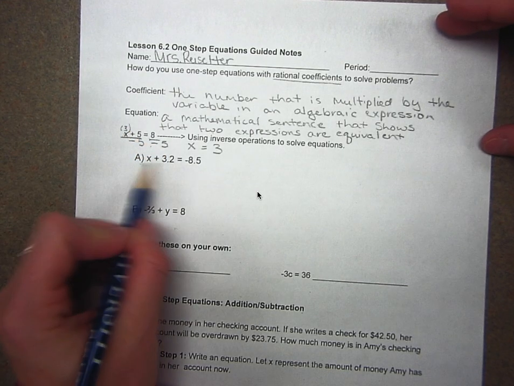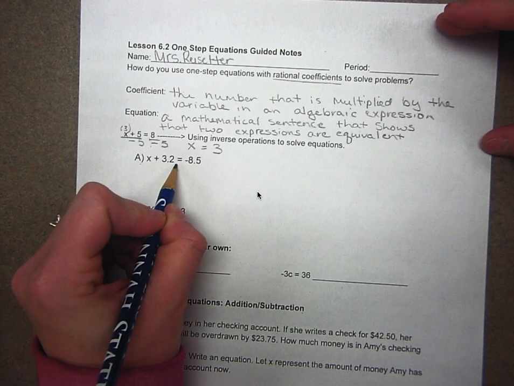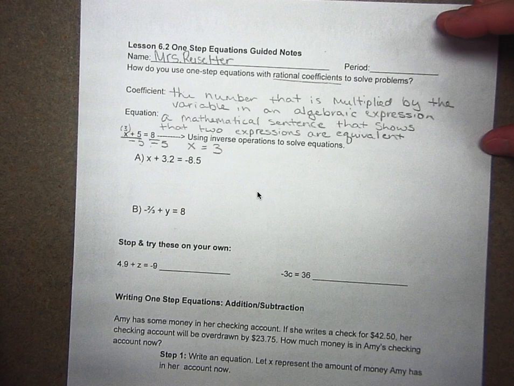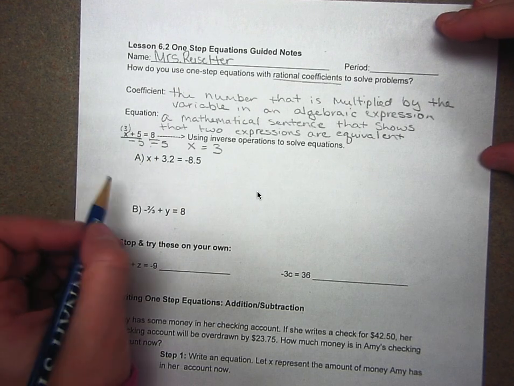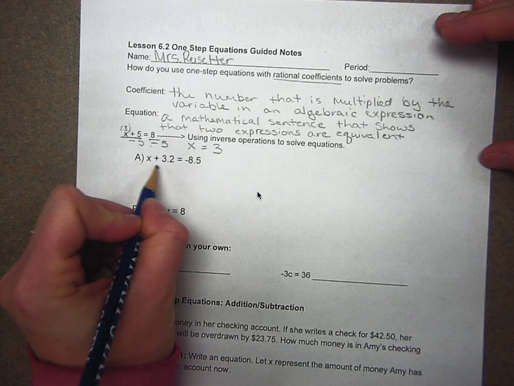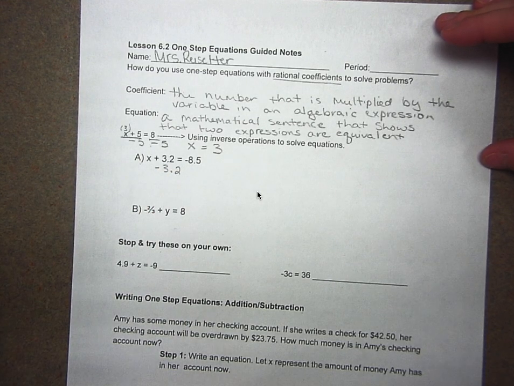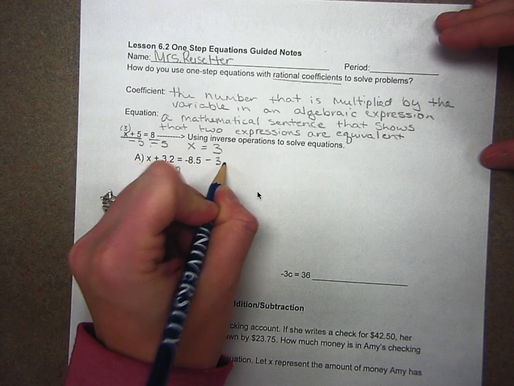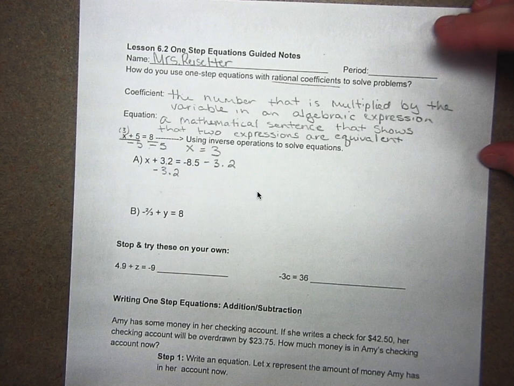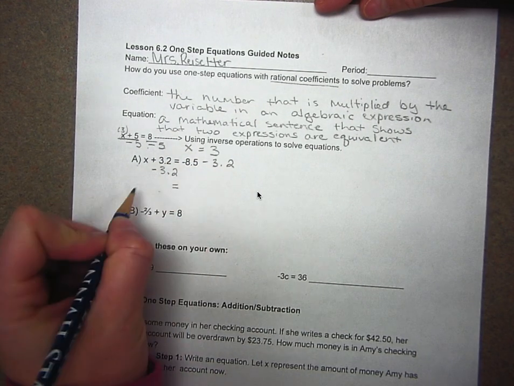So let's try that here with this one. Here we have x plus 3.2 equals negative 8.5. So I need to undo it by doing the inverse operation of addition, which is subtraction. So I'm going to minus 3.2. And what I do on the left side, you have to do on the right. You have to keep things equal or balanced. So I minus 3.2 on the left and on the right. Bring down my equal sign.